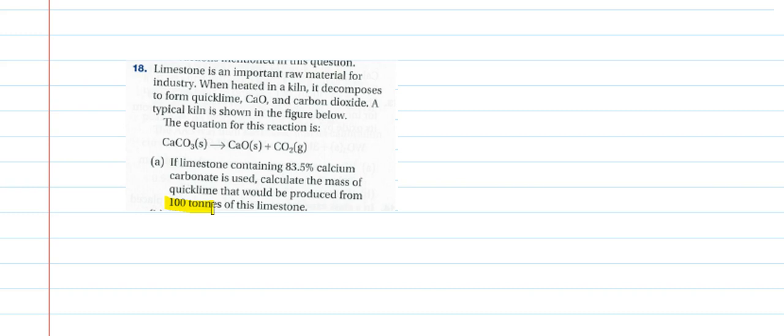And also they give us a percentage for one of the substances. Okay, so limestone, which is a raw material, is not pure calcium carbonate, but a portion of the limestone, exactly 83.5%, is what reacts in this equation here. So how does this factor in?